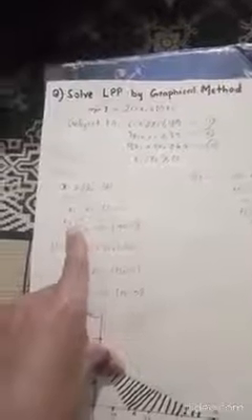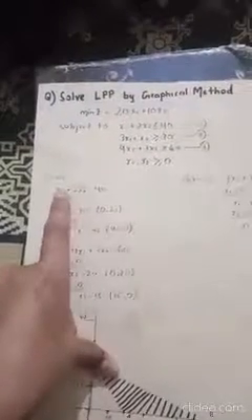So the point I found from this equation is 0 comma 20. Now I will put x2 equal to 0. After solving, x1 will become 40. The second point I will get is 40 comma 0.